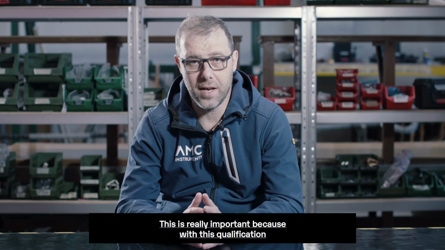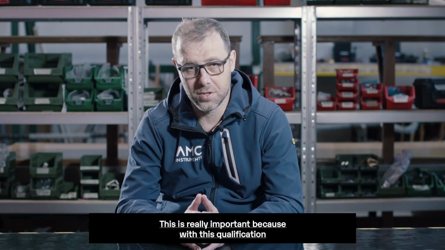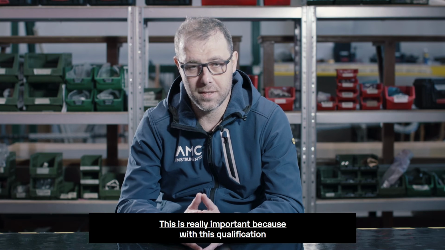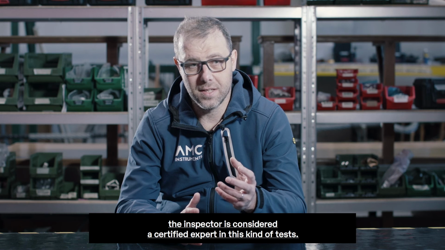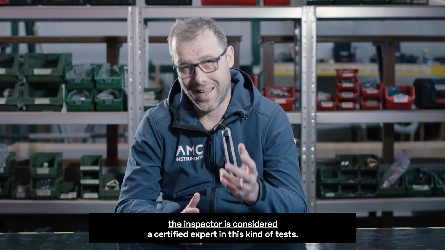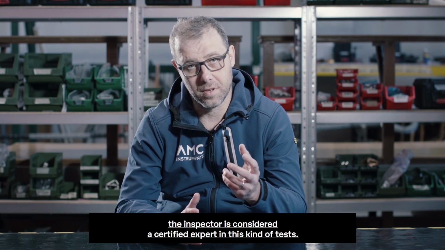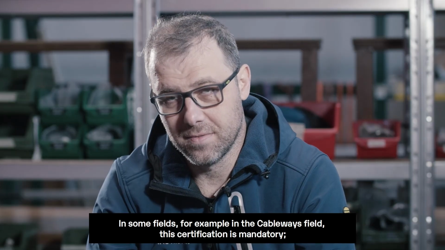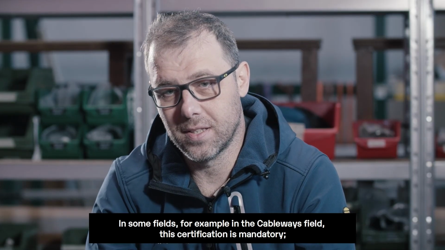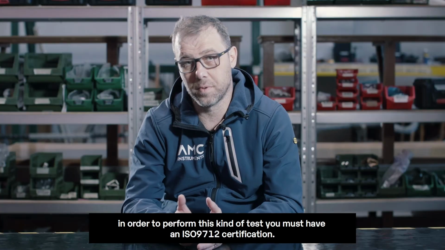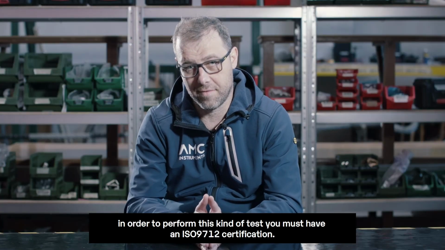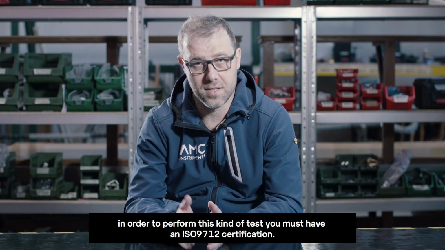This kind of certification is really important, because through it the inspector is considered a real expert in this kind of test. In some fields, for example the cableways field, this certification is mandatory, so in order to perform this kind of test, you must have a certification under the ISO 9712.